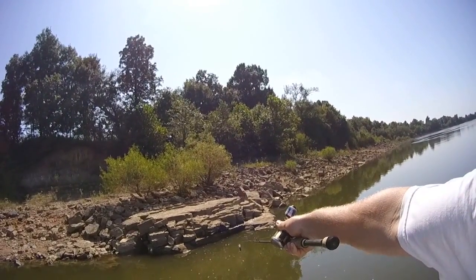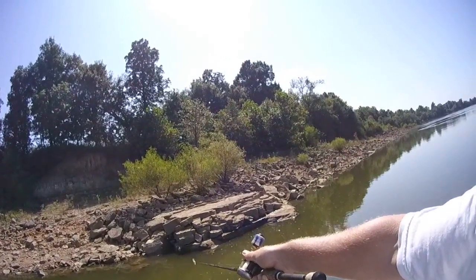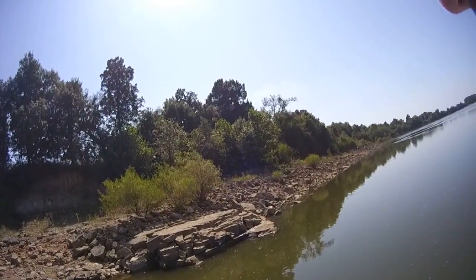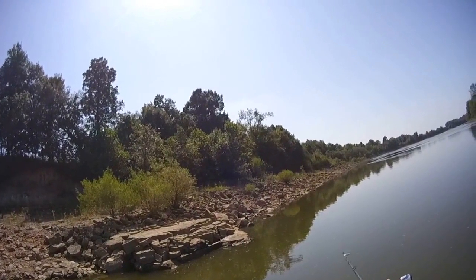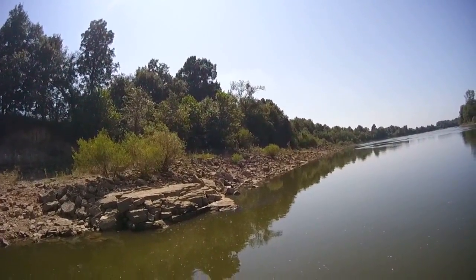This here is going to be here, and right there you can see where the little eddies are coming around. That's where your neutral and some active fish will be in there too, just waiting for the current to do the work for them and bring the bait fish to them.